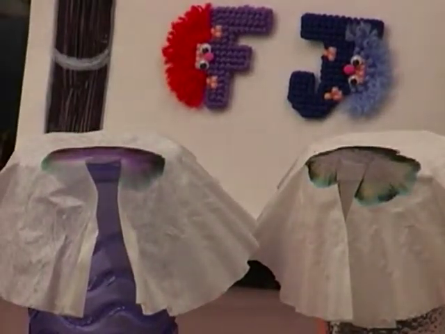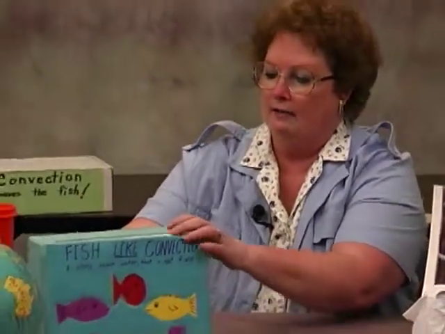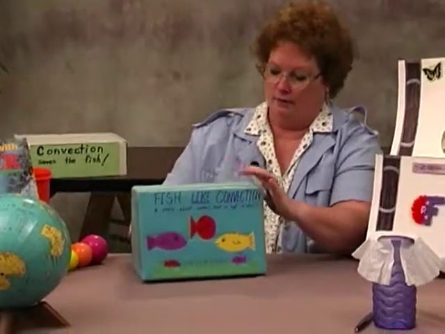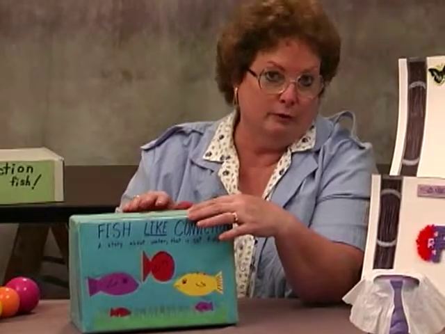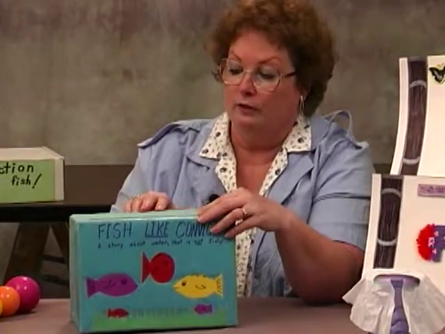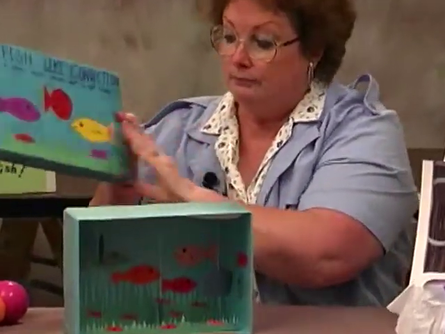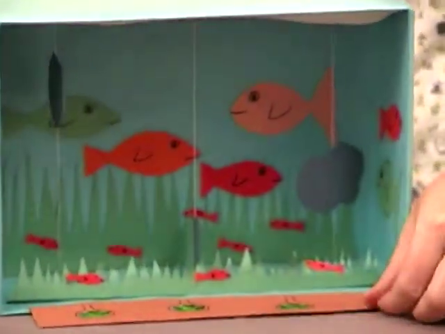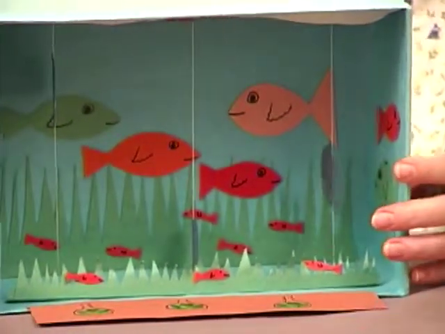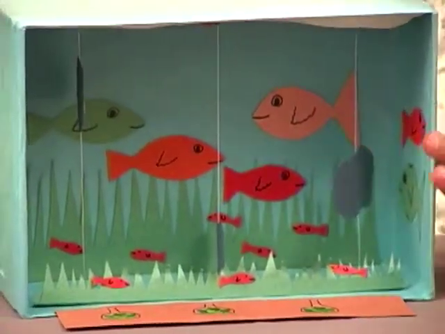Now then, I want to show you what happens with fish. How convection helps fish. And I have a little shadow box here to show what happens in a river or a pond or a lake. Well, of course, those are populated by fish and frogs and snails and turtles, and living things are just all over the place there.